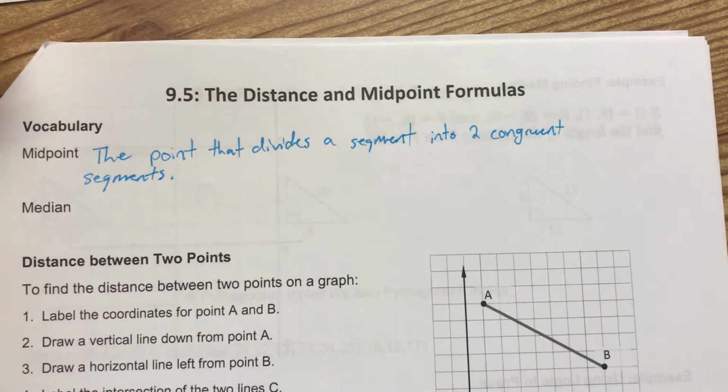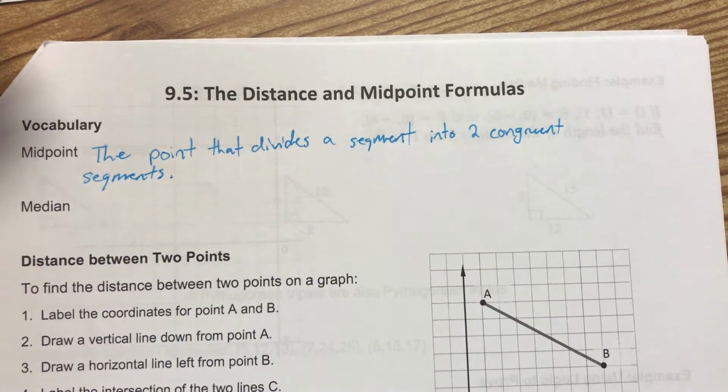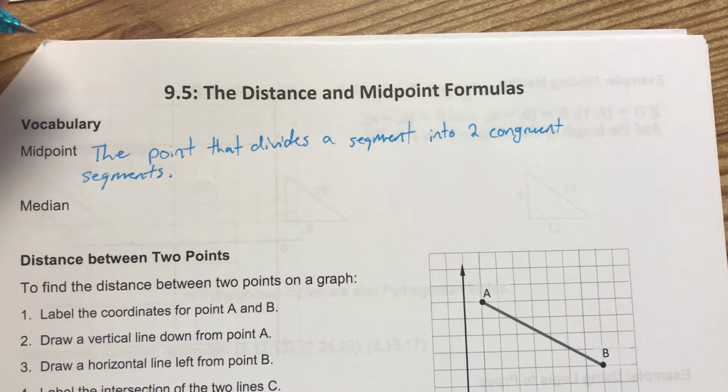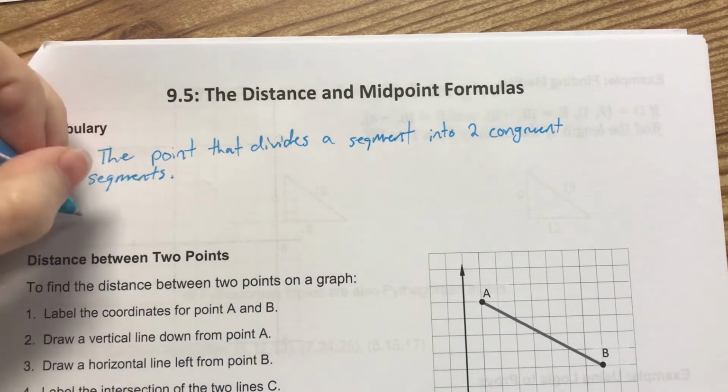All right, and then the median. The median is the new triangle word we have. The median is the line from a vertex of a triangle to the midpoint of the opposite side.